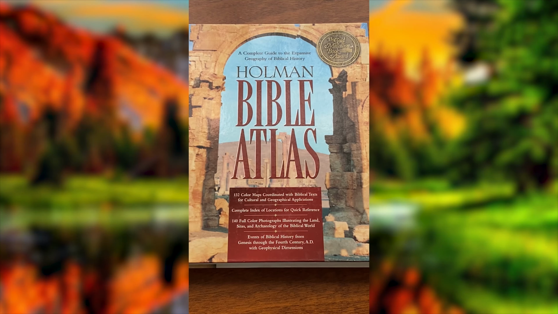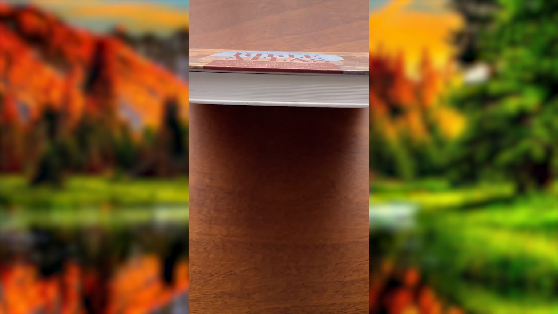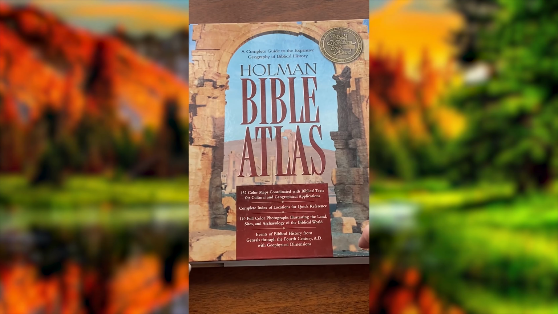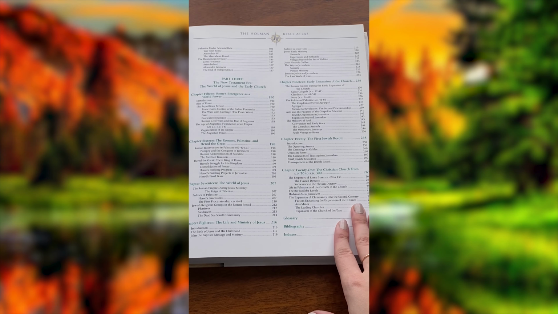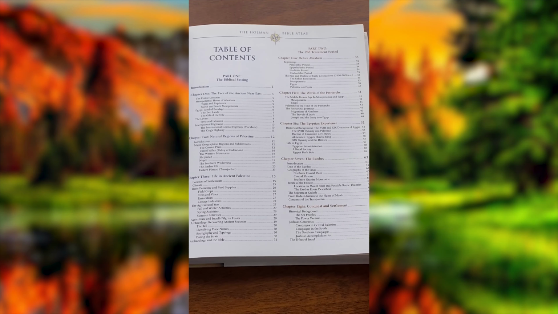Now I'm going to show you a hard copy of Bible atlases and maps. This is very similar to what we have in our study Bible, but the study Bible is a way more condensed version of what this has to offer, as you can see the thickness of this book. When you first open it up in the beginning, it does give you a table of contents. It is important to look at this because places change from century to century.